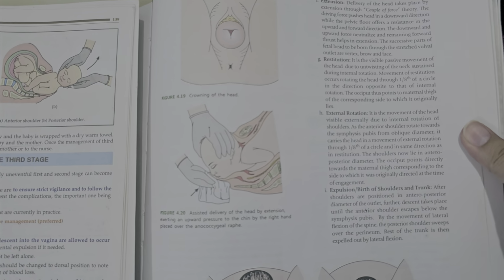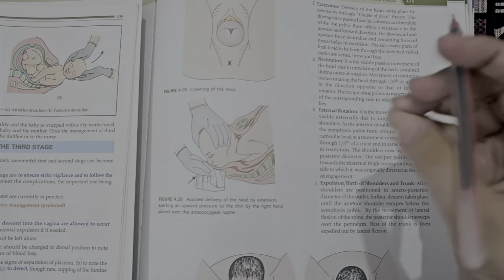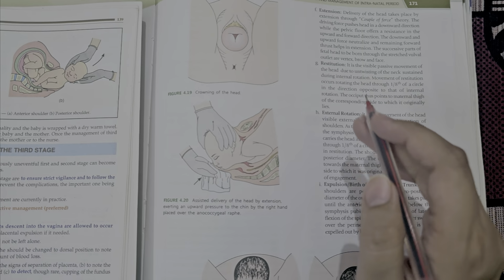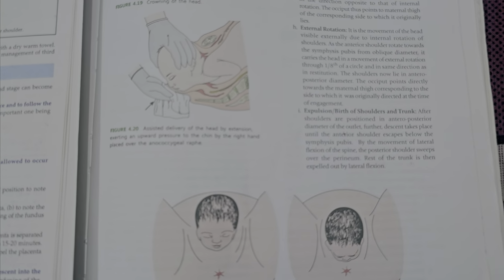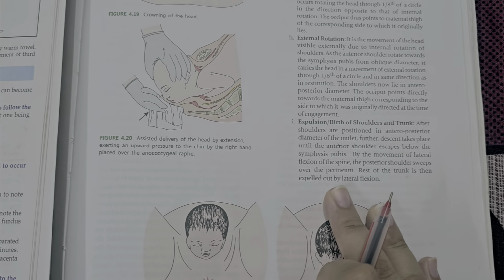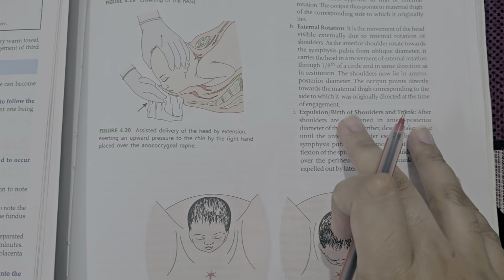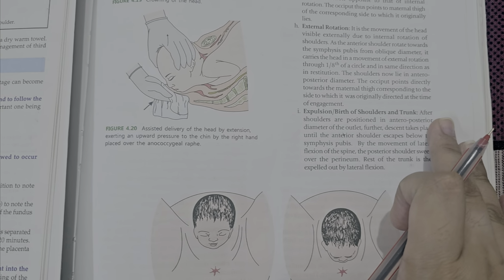Let's learn about the other mechanisms of labor: restitution, external rotation, and last but not the least, expulsion, or you can say birth of the shoulders and trunk.